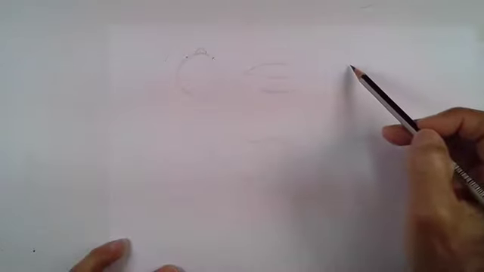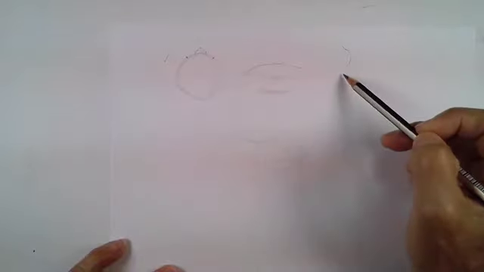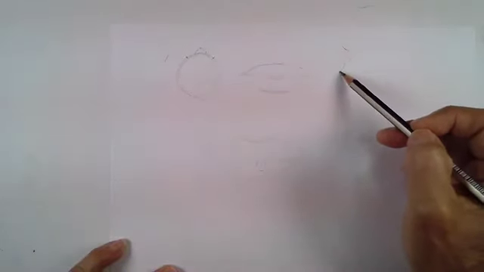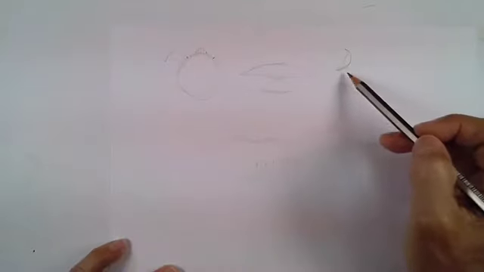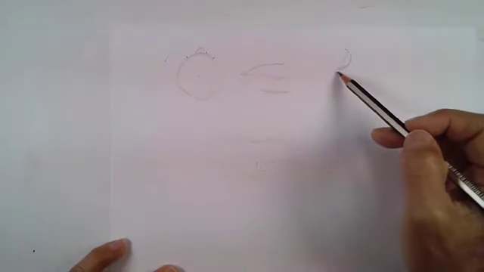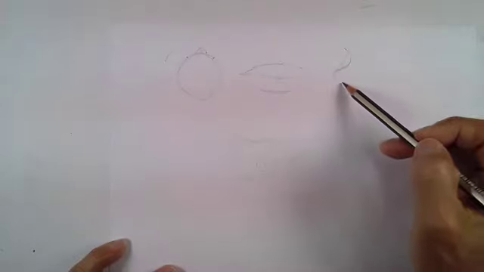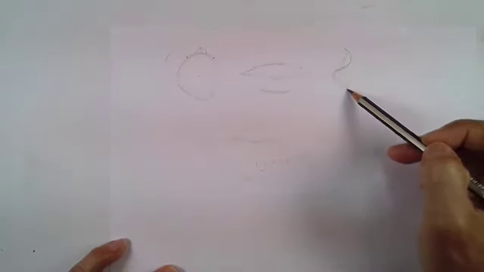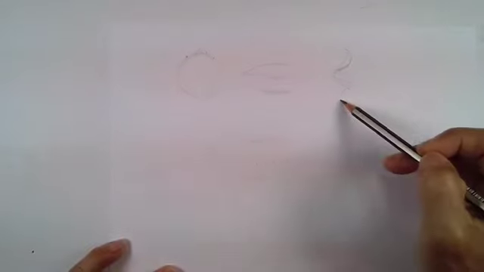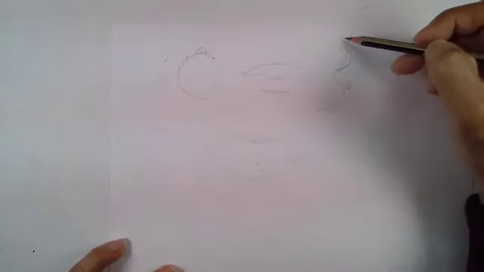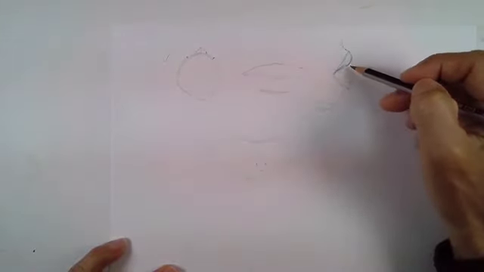Because if we look at this in profile, this being the lips, and say we have the mouth open a little bit, the teeth are going to sit pretty much somewhere in there, like that.